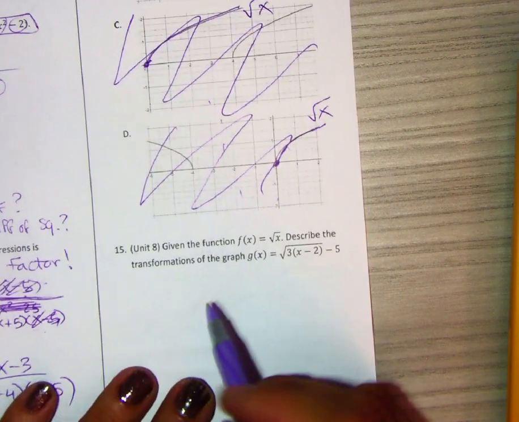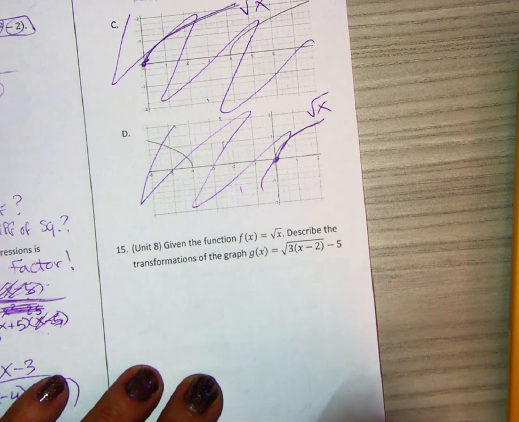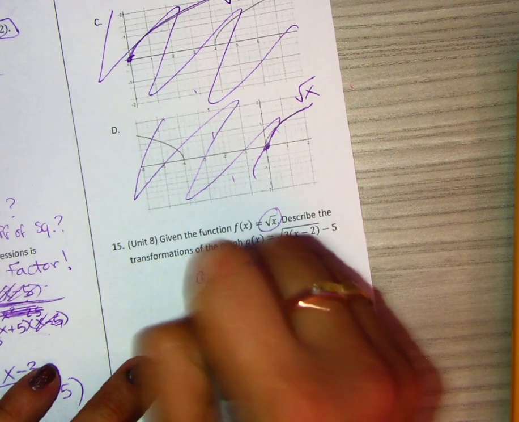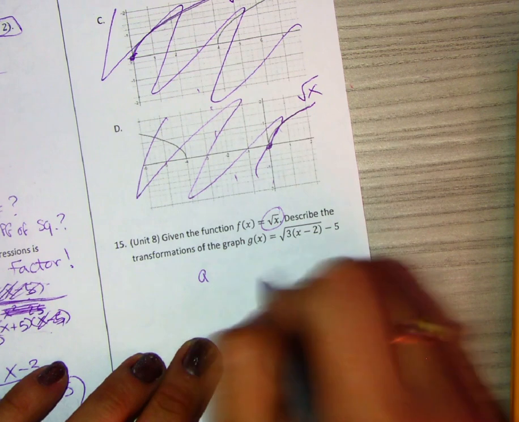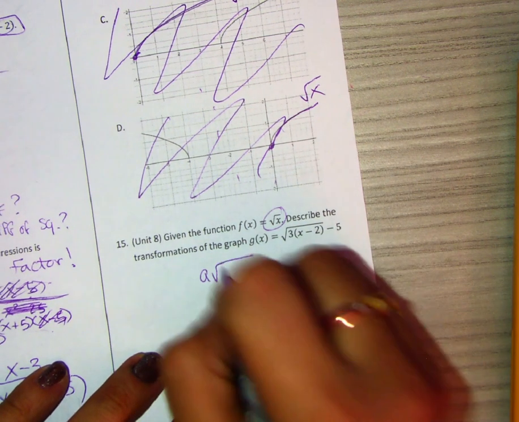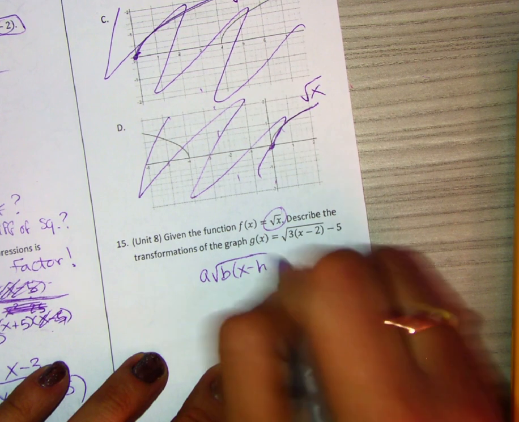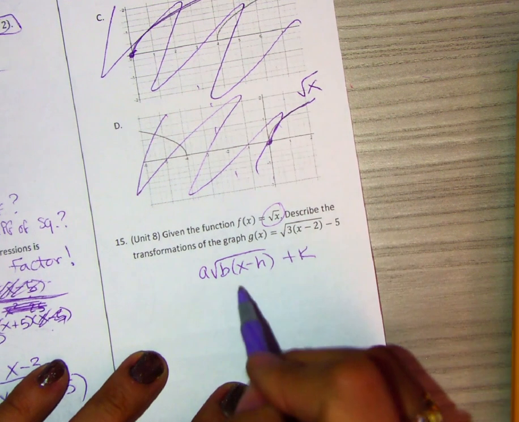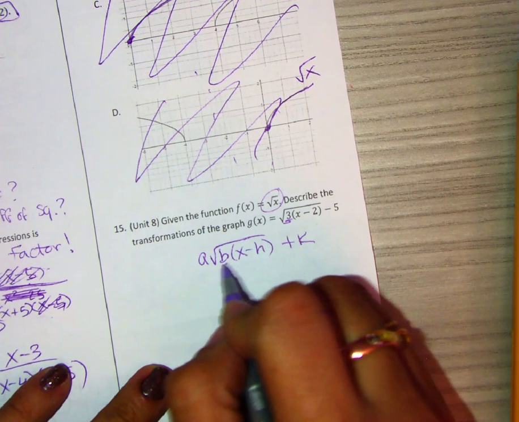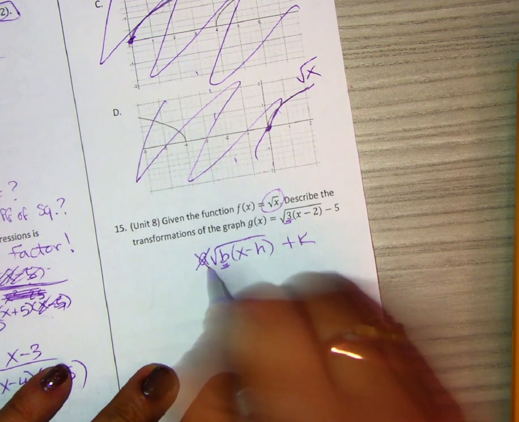All right, last question here. We have the same topic, but just no graphs. So we just describe in words. Square root of x is the parent function, and the parent function with the a, b, and h and k will look like this. And when we compare this to what we have, we notice that the 3's inside the square root, so that's a b value, no a.